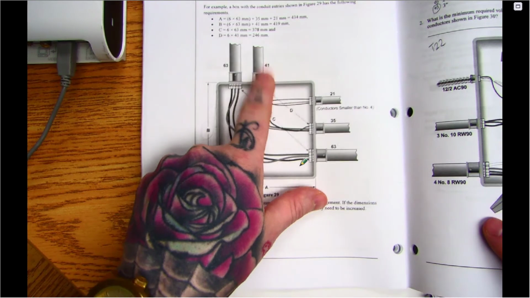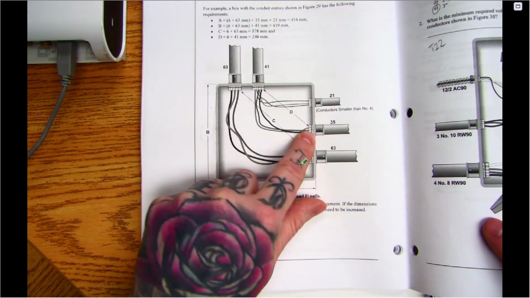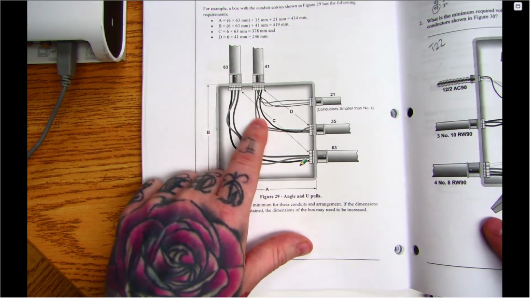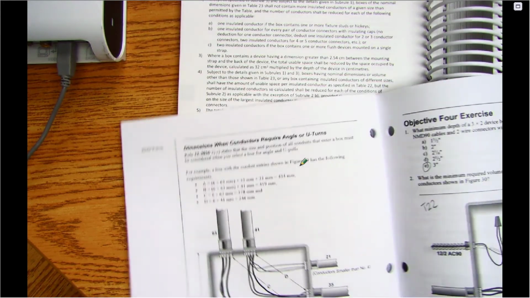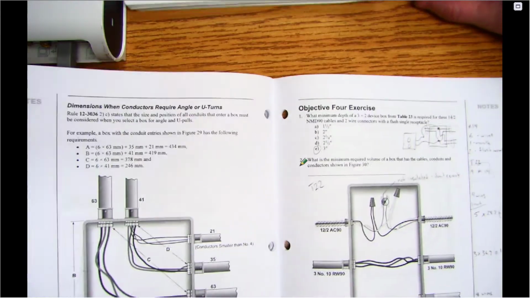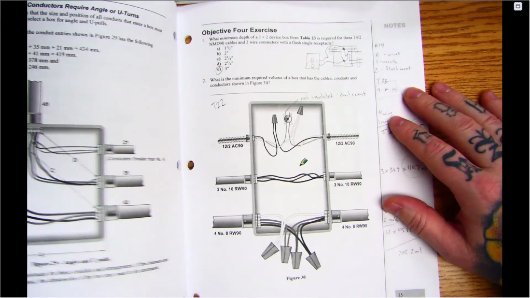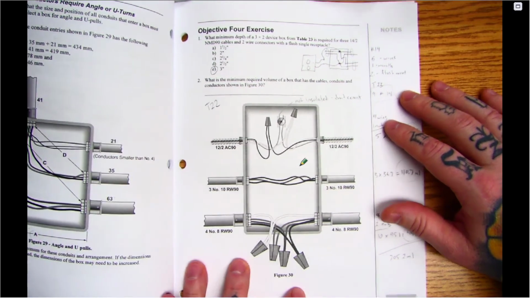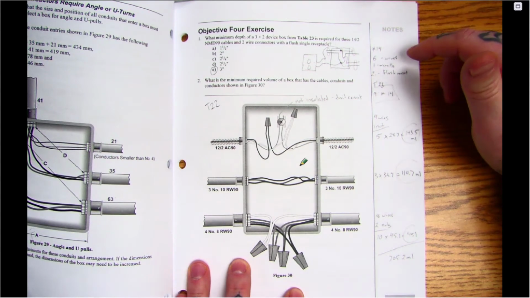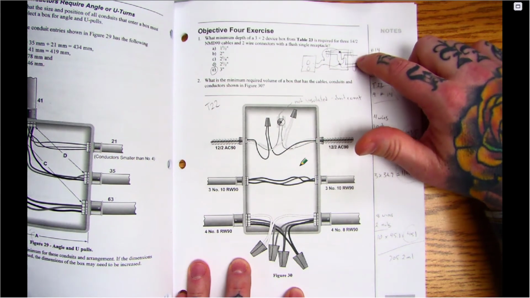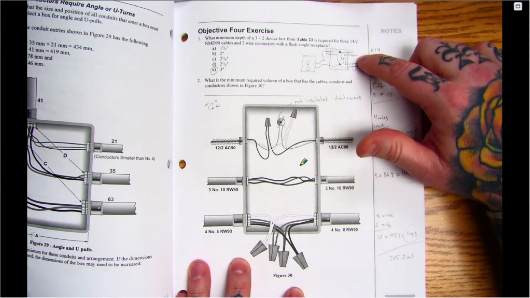We just take 6 times the largest. Okay, and that's how we'd get this distance here. So that's kind of the long and short of how we find those out. I can touch base on these objective exercises. I would draw a picture out for these. Okay, this helps out immensely.